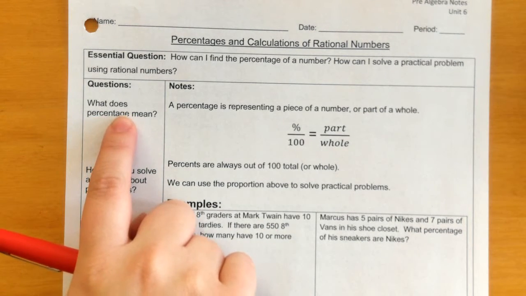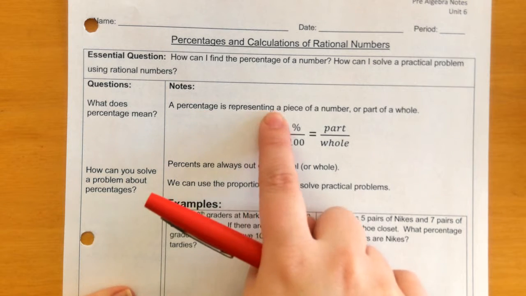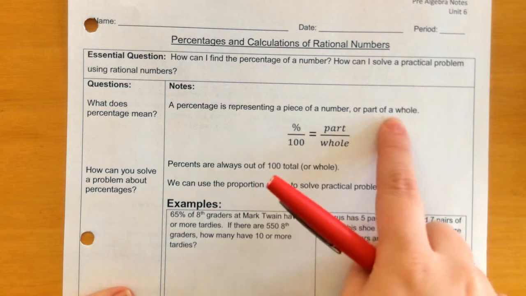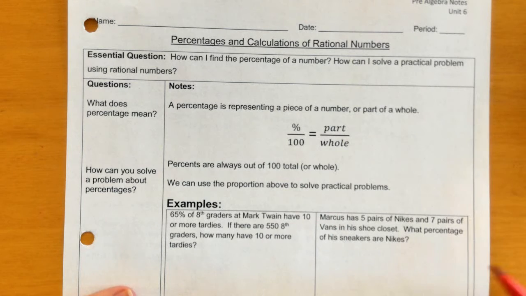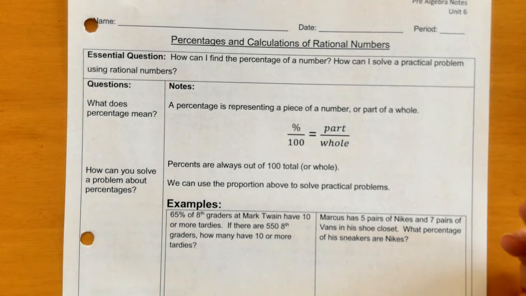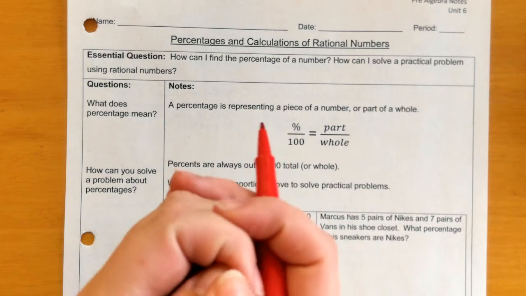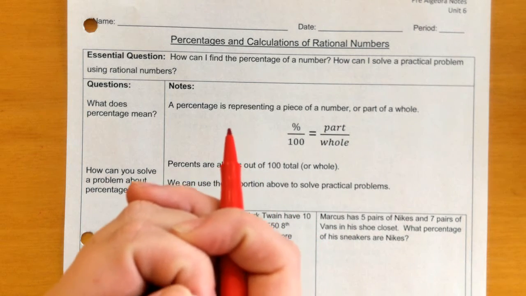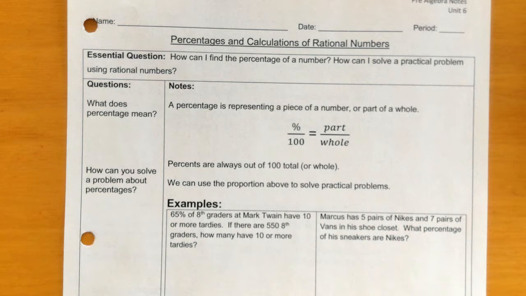What does percentage mean? A percentage is representing a piece of a number or part of a whole. For example, if I say 20% of all 8th graders, like the Redskins, that would be a part of the whole. Part of the 8th graders, 20%, out of all of them, like the Redskins.